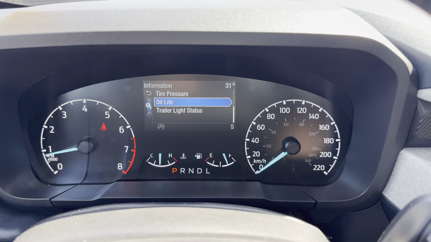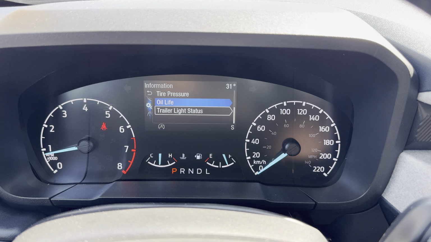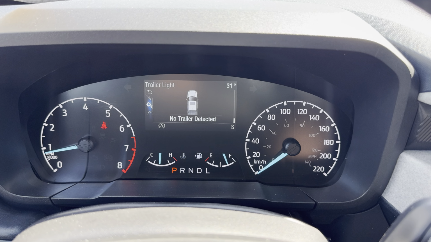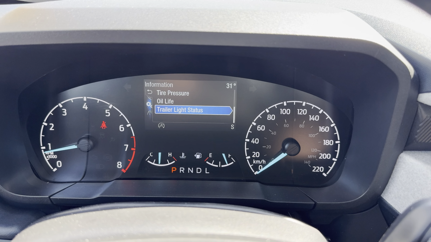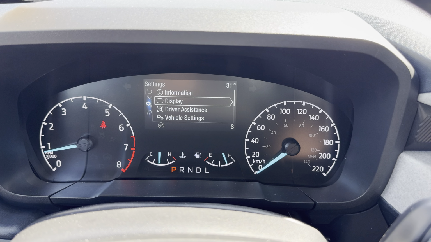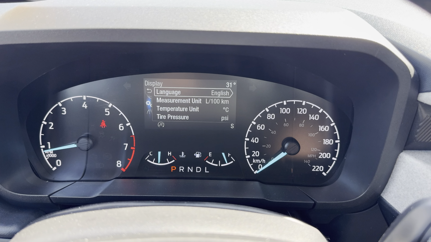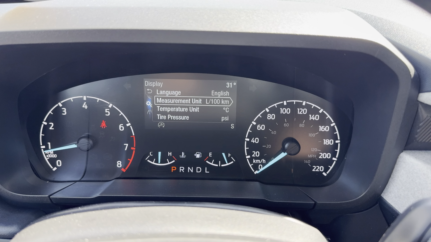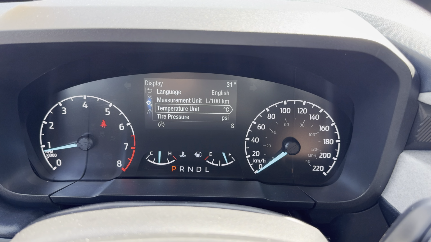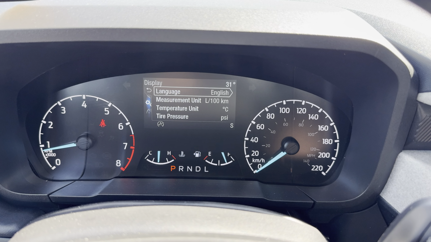This is where you can reset your oil life. You can also go into trailer light status if there's a trailer connected. Back out of that one, we can go into display, and we can decide if we want English, if we want the measurement units in metric or imperial, same with temperature, same with tire pressure.